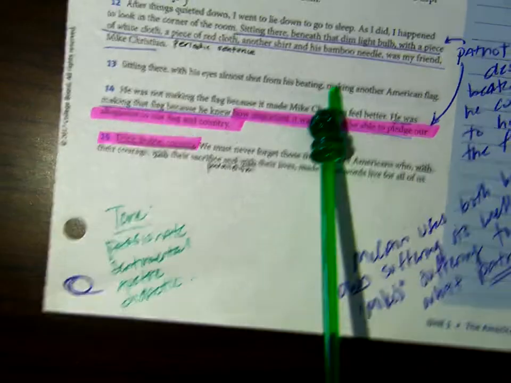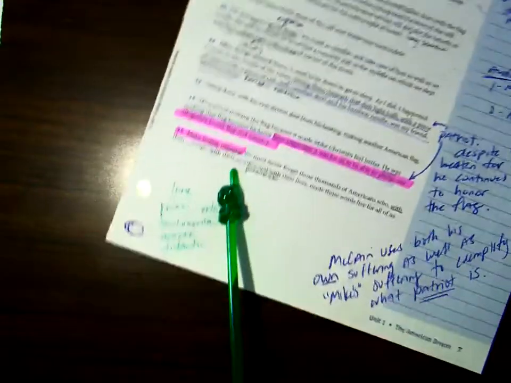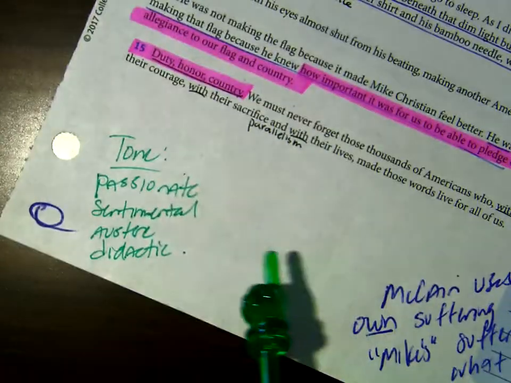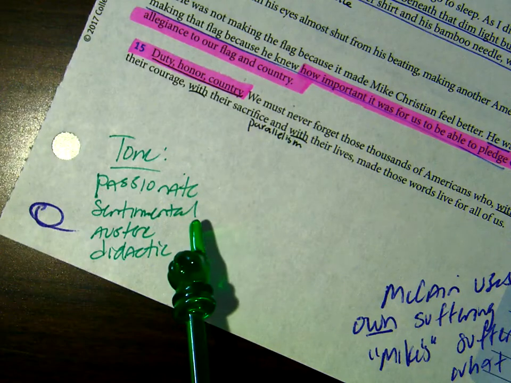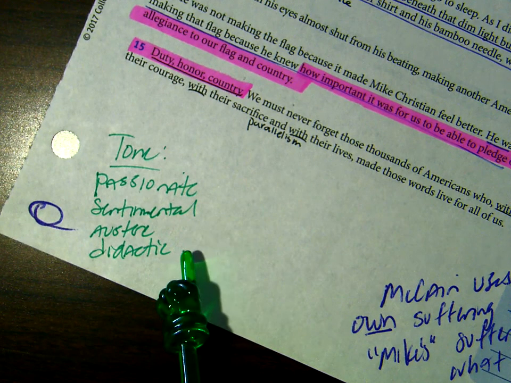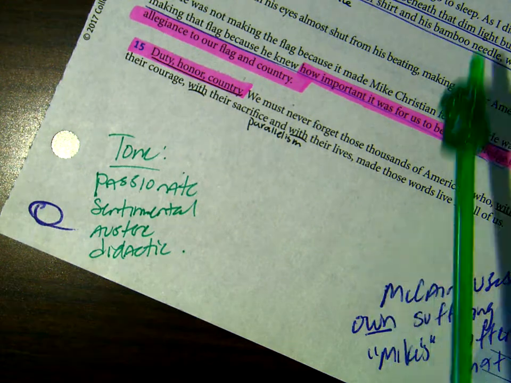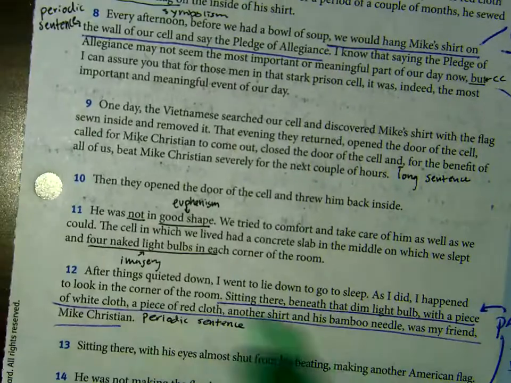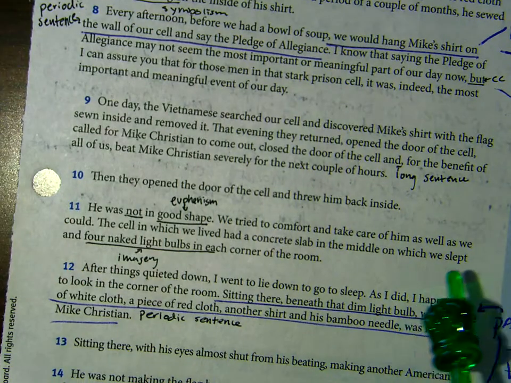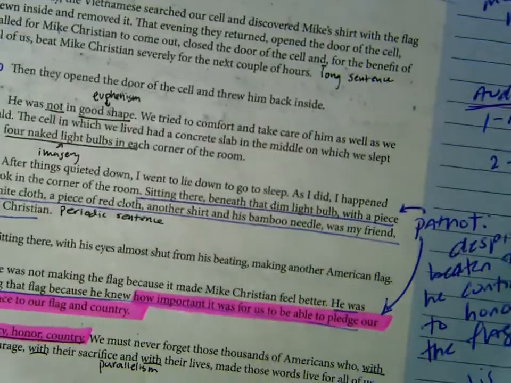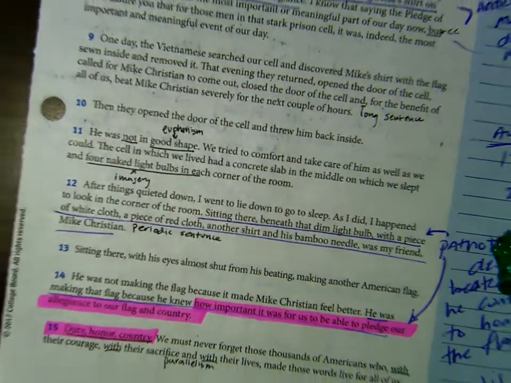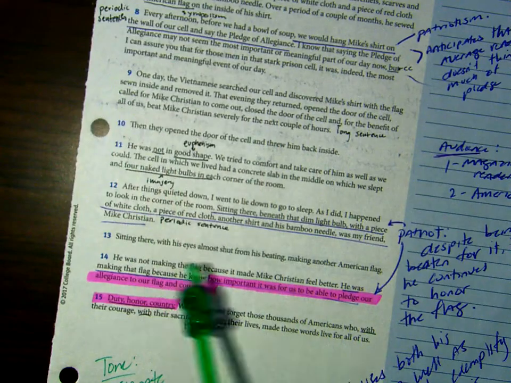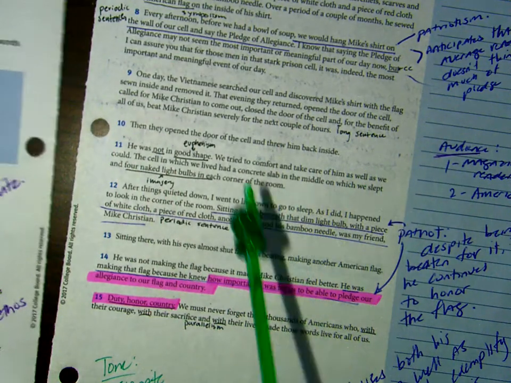Also, we're noticing the tone and thinking of what words can we use to describe the tone for this. Maybe passionate, sentimental, austere, didactic. So you want to think of words to describe the tone. Then you also, by the time you're done reading, you want to think of what is the author's overall purpose and whatnot.